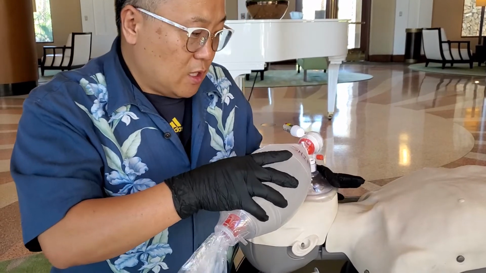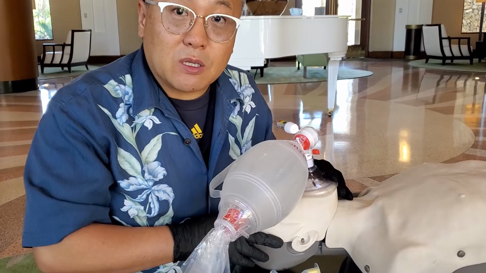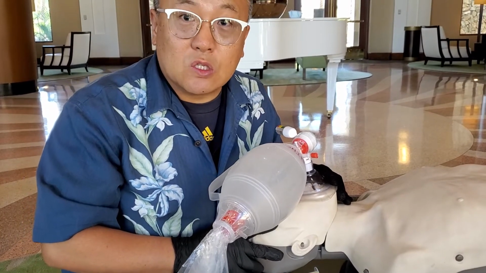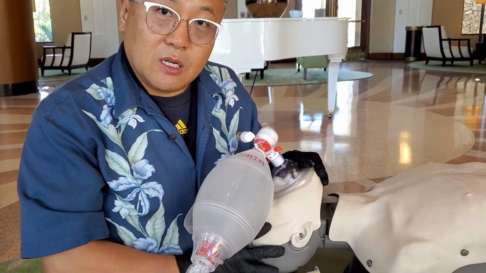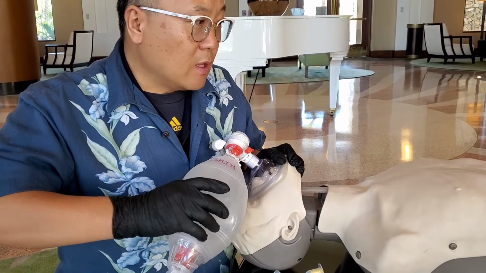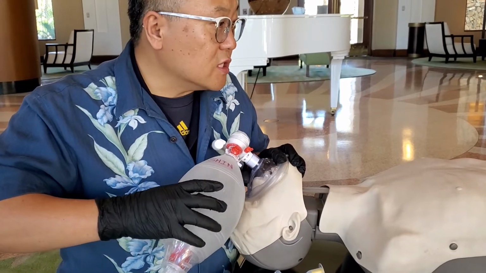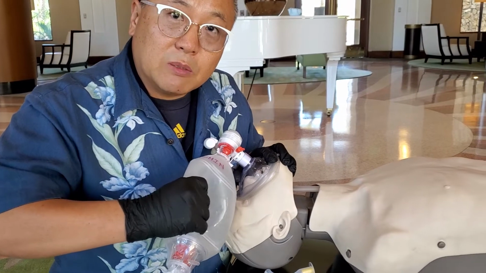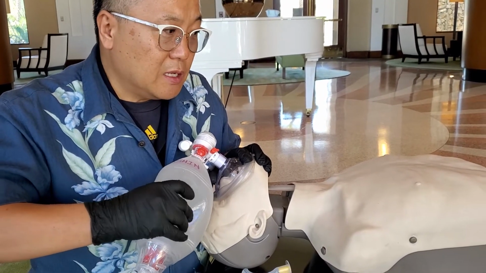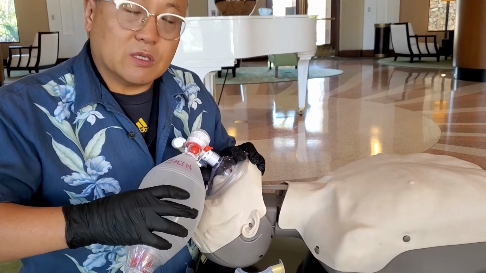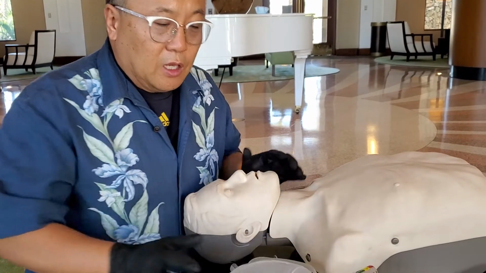Don't forget, if the patient is not suspected of spinal injury, you can use head tilt chin lift, like this, okay? Head tilt chin lift. Do you see the chest rising? That is a PPV, positive pressure ventilation, okay?